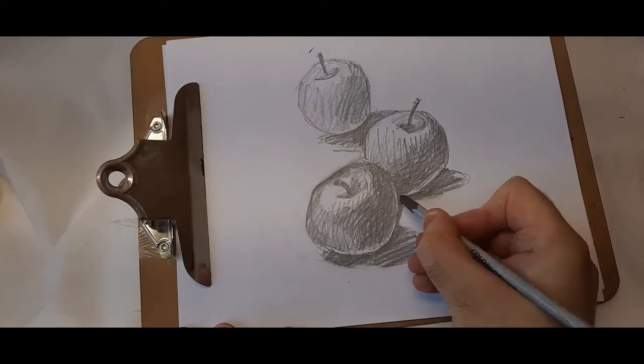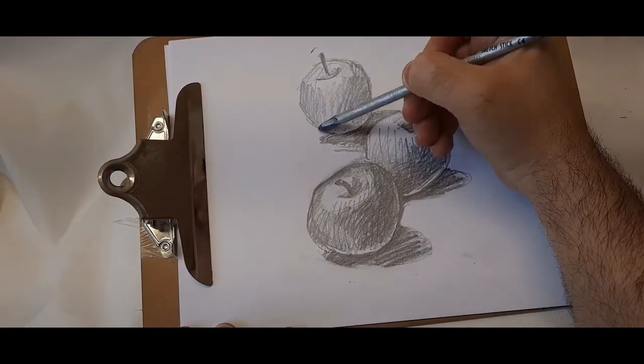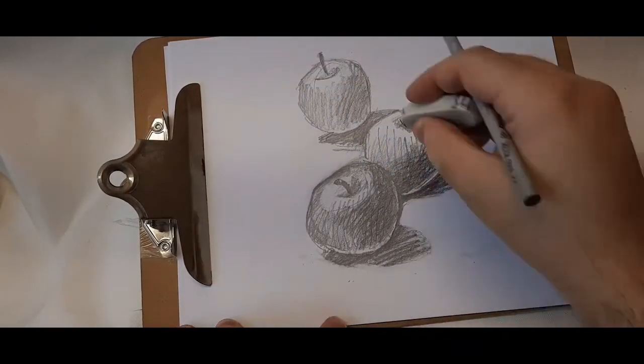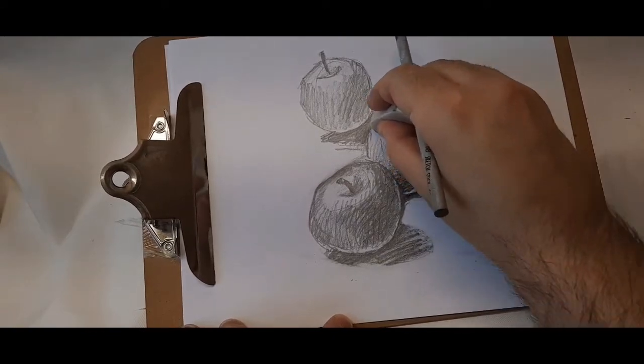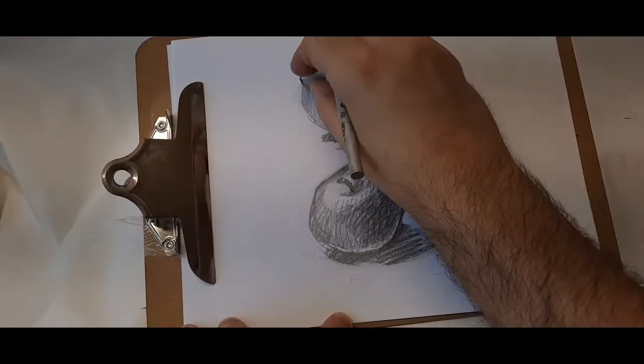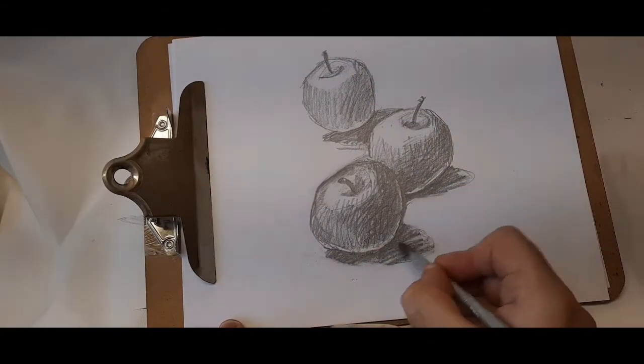And that experience will also translate in skill upgrade when it comes to painting as well, because painting also deals with light and dark a lot of times, and using drawing skills in painting is very, very instrumental.